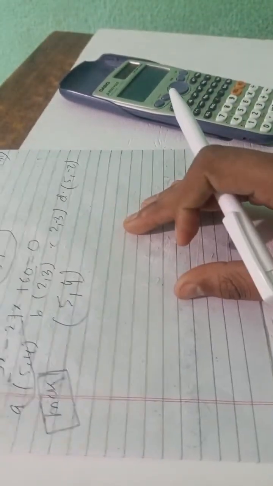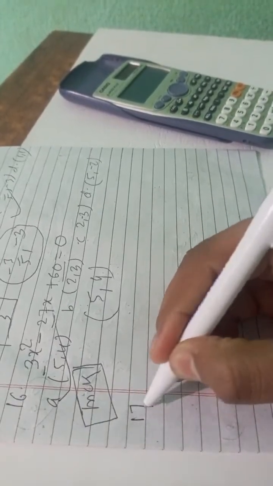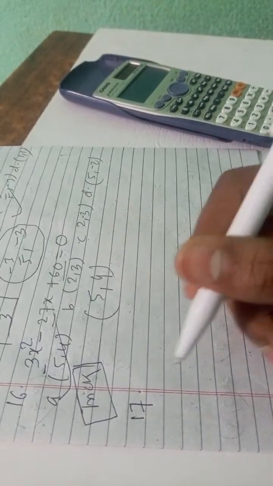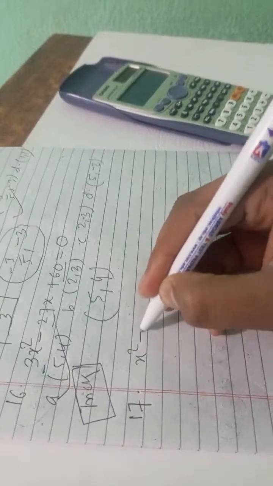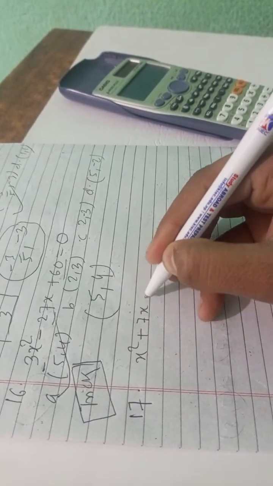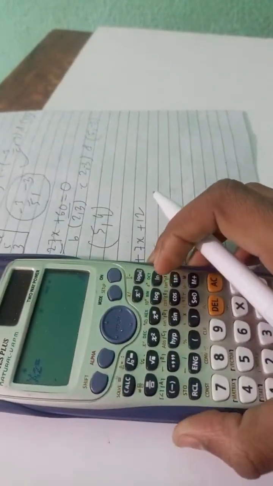So, question number 70. Look clearly now. I will provide a calculator. First, I will write the question here, then I will provide you the questions also. The question is like this: x square plus 7x plus 12.